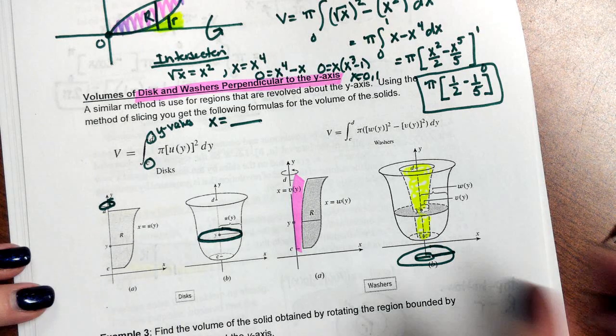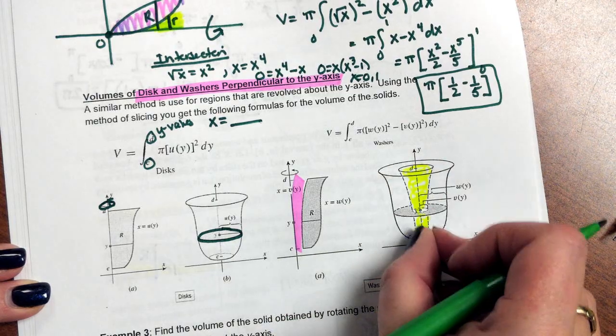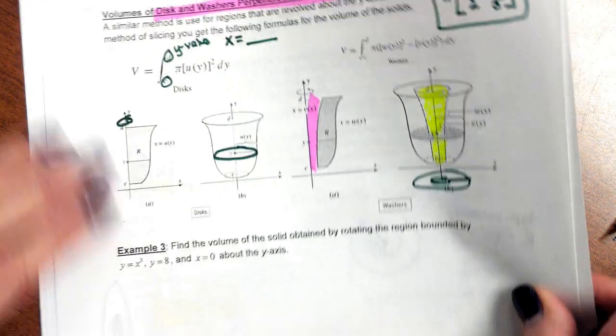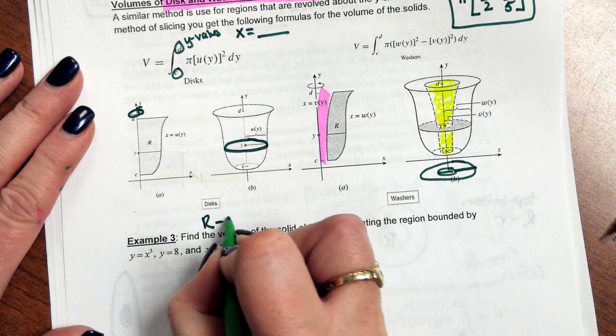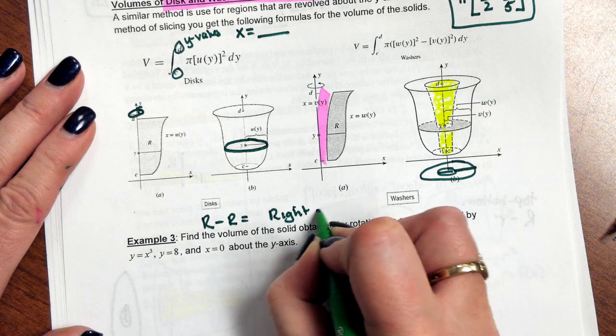So you're finding the area of the whole entire region, and then you have to find the area of the inner region, and you're going to subtract it. So it's still going to be the outer radius minus the inner radius. And again, it's going to be your right minus left.